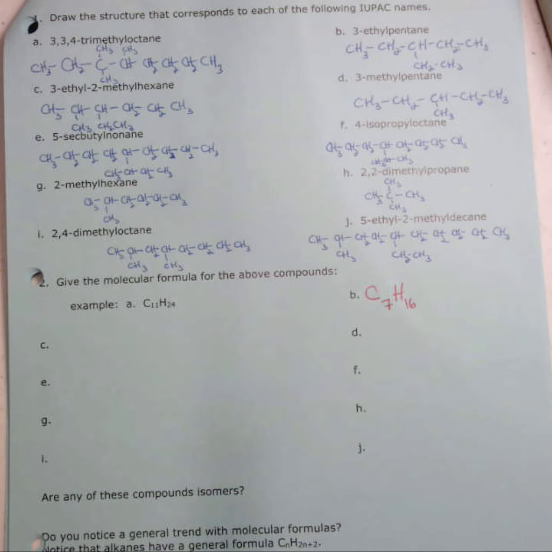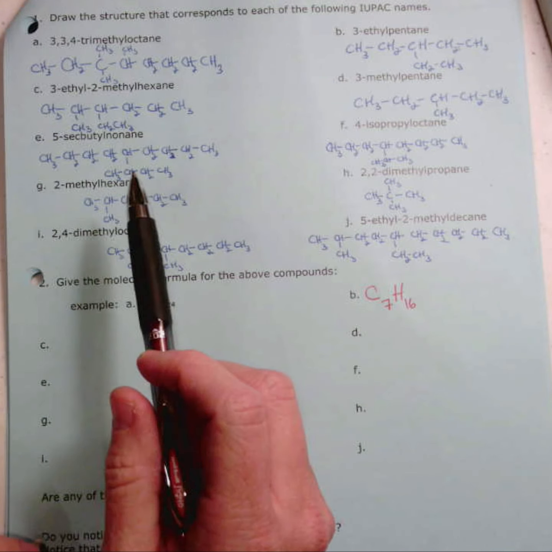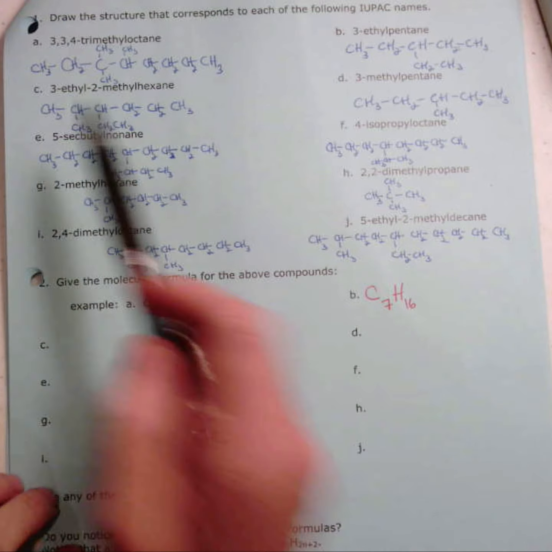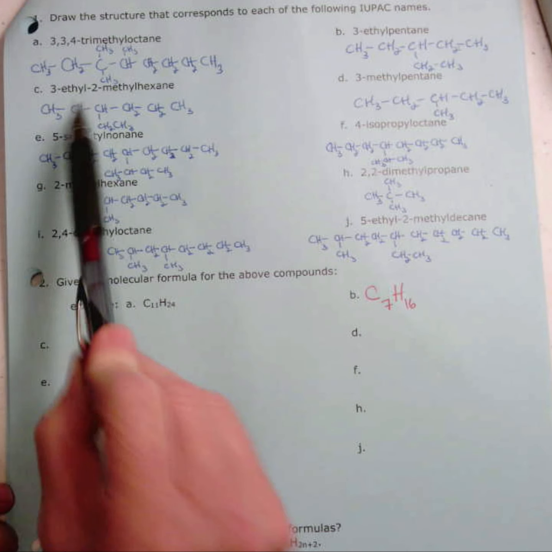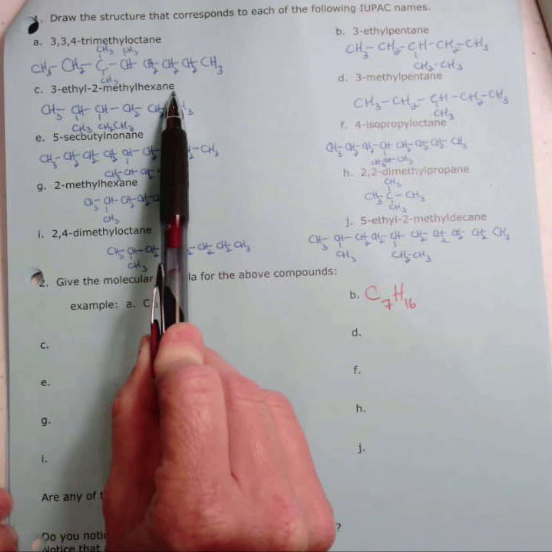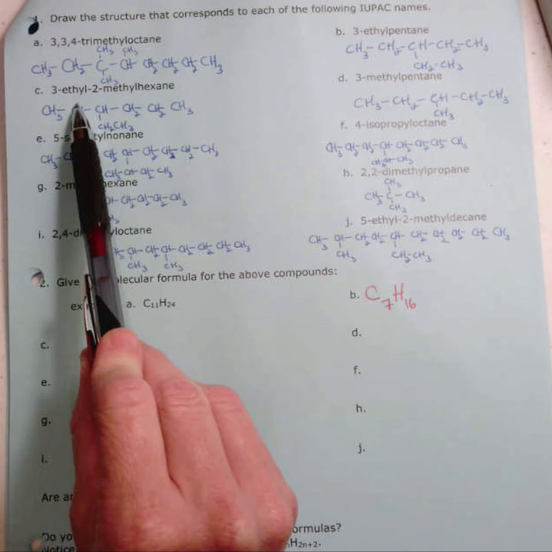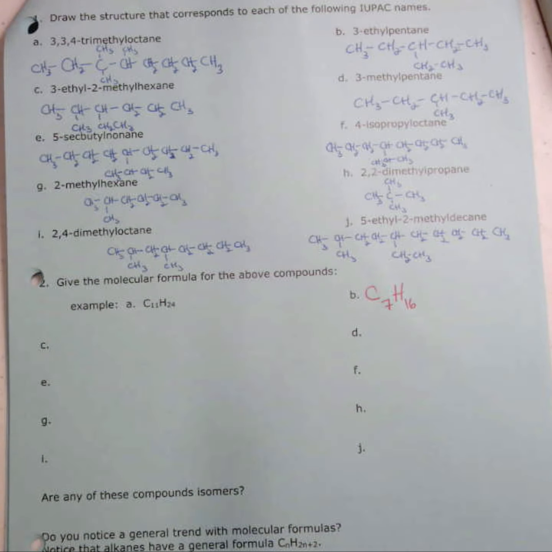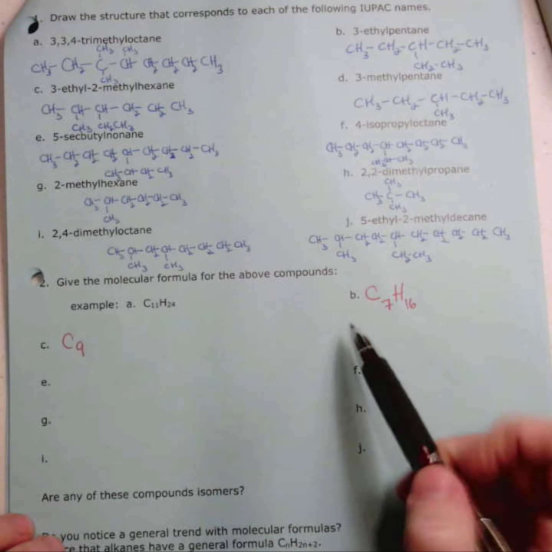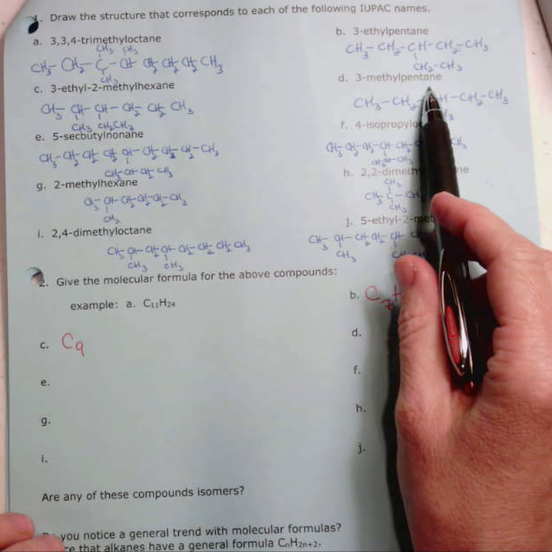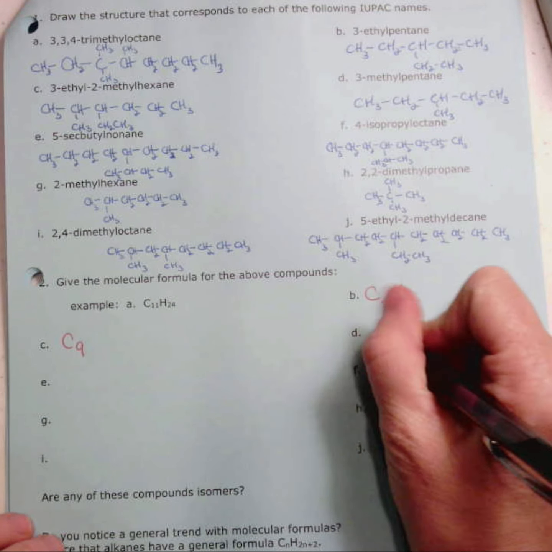If I ask you this question on an exam, like a multiple choice, are these two isomers? I would really just focus on the carbons at first, and then zero in on the hydrogens. So let's do this real quick for each one. 3-ethyl, 2-methylhexane. Hex is 6. Methyl is 1, so 7, plus ethyl is 2. So you have C9. All right, D, 3-methylpentane. Pentane is 5, methyl is 1, so you got C6.